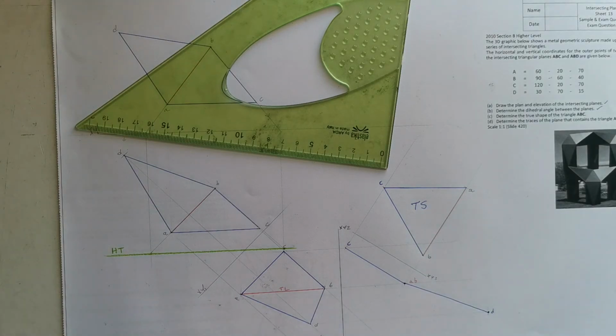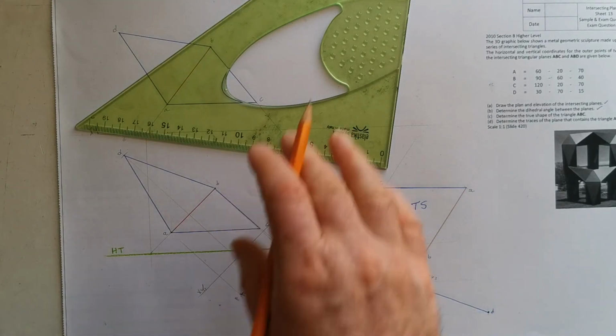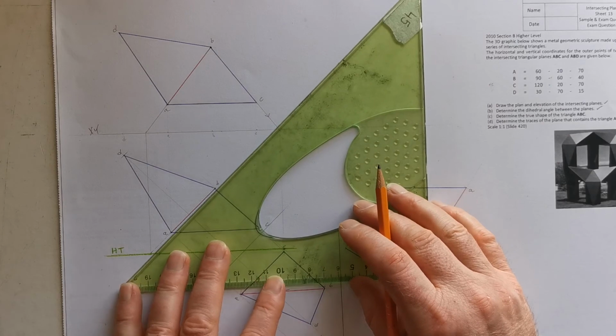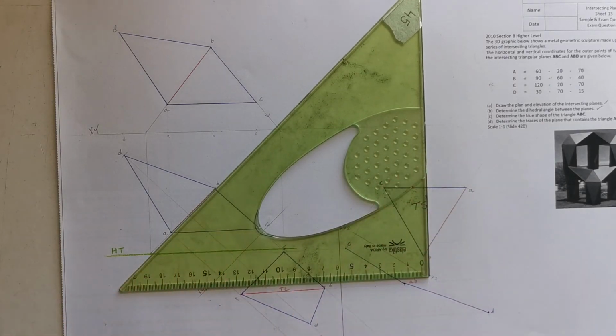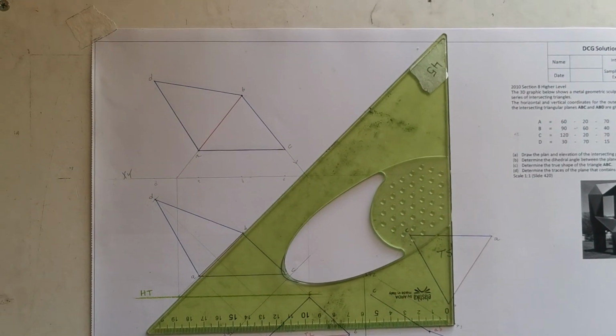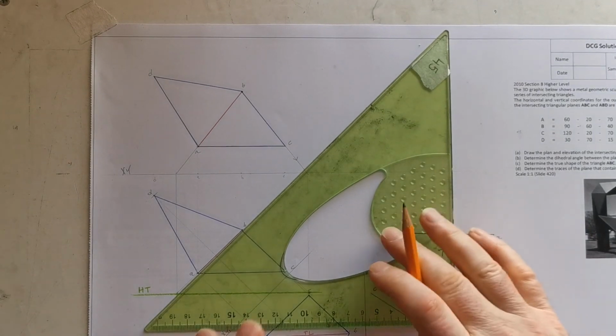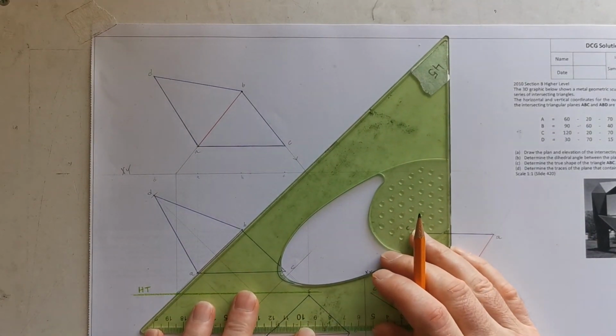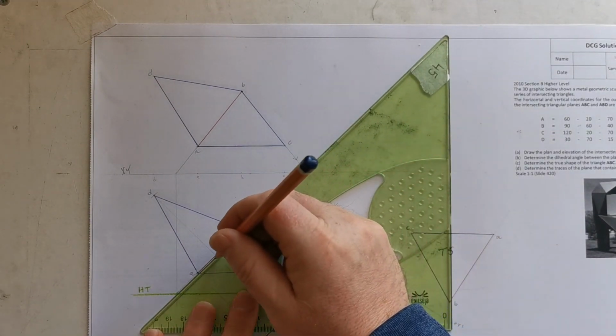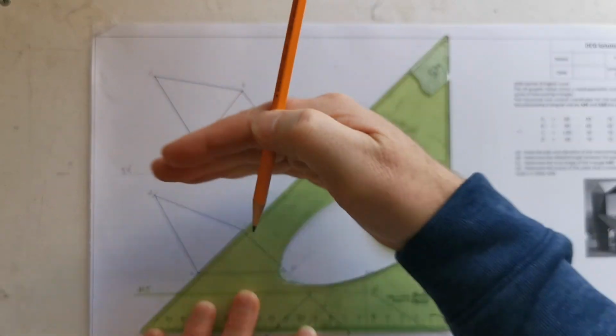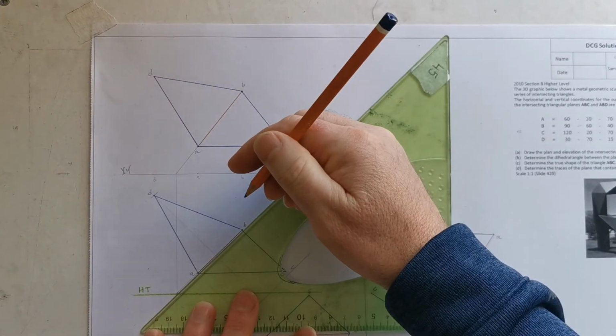Now, pretty much similar to that, slightly harder maybe to picture. I'm going to adjust the angle of this up here a little bit. I'm going to be extending AB into the vertical plane. You must picture the vertical plane standing up here vertical as we look down on it.